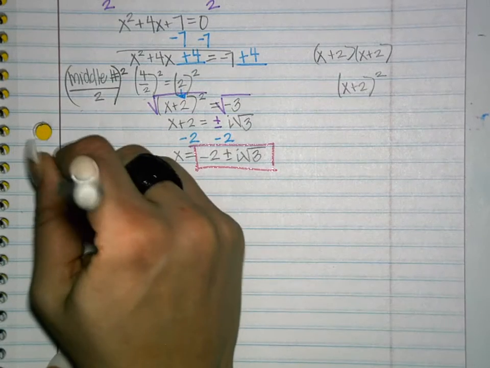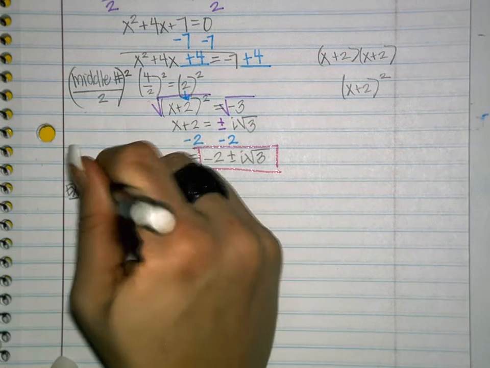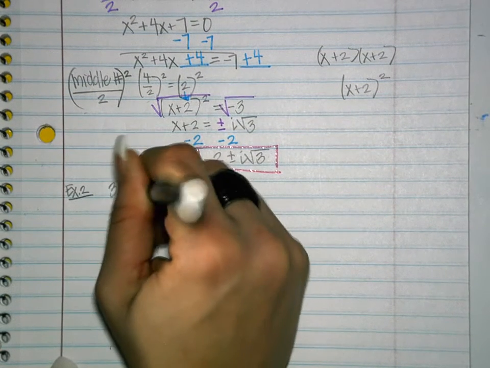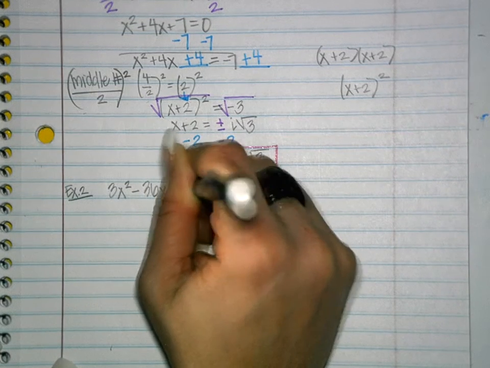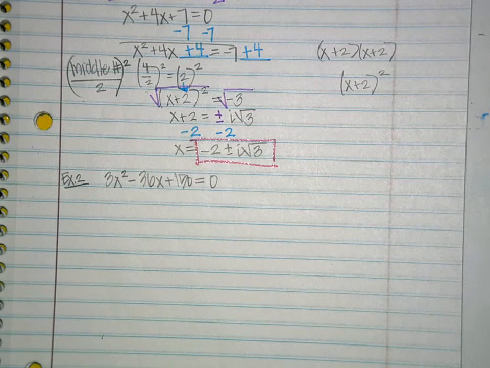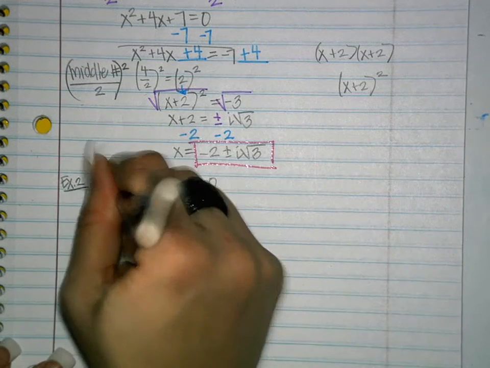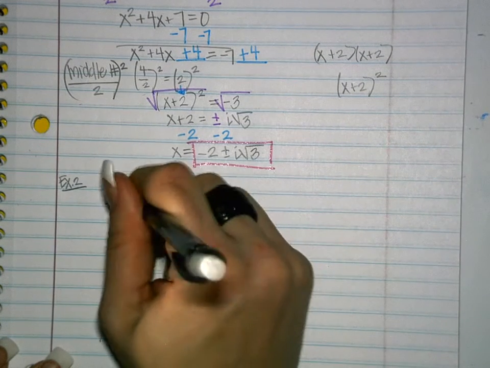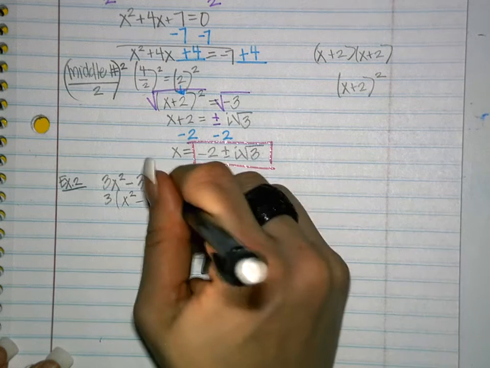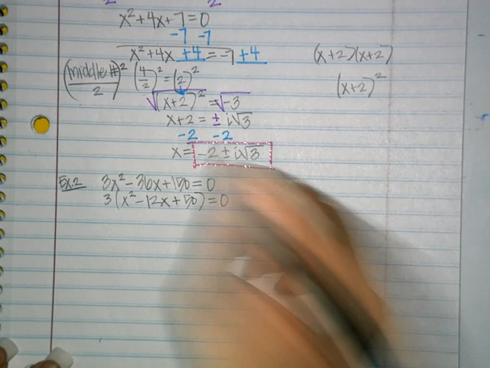Number 2. For number 2, 3x squared minus 36x plus 150 equals 0. First thing we want to look for here is a what? GCF. Okay, if you take out the GCF, what is the GCF here? A 3. Take out a 3, left behind would be x squared minus 12x plus 50 equals 0.